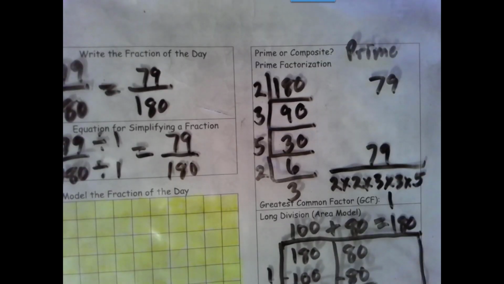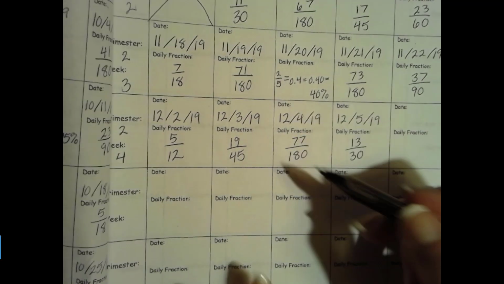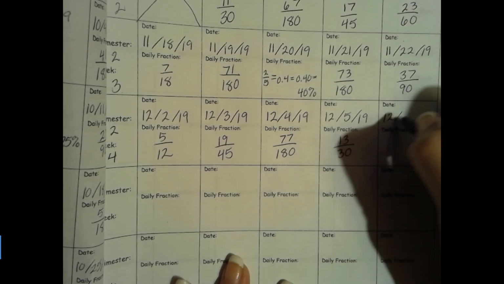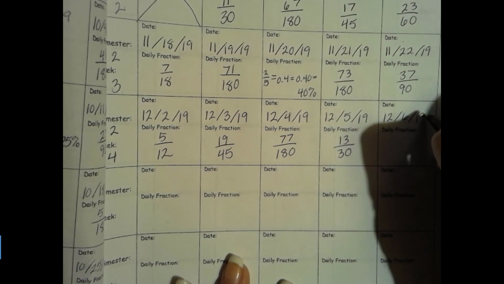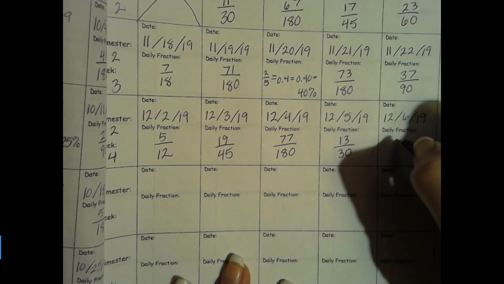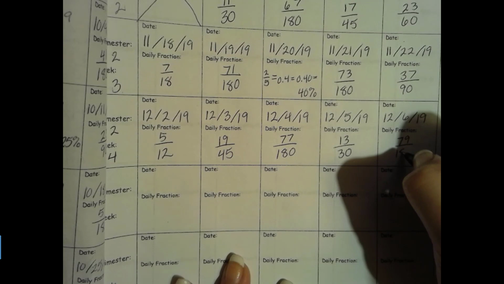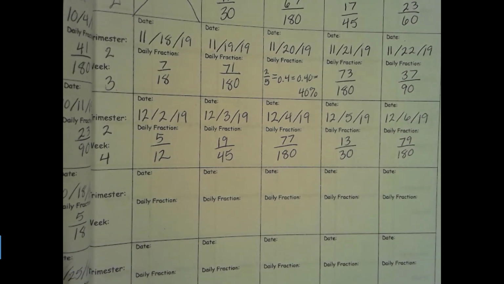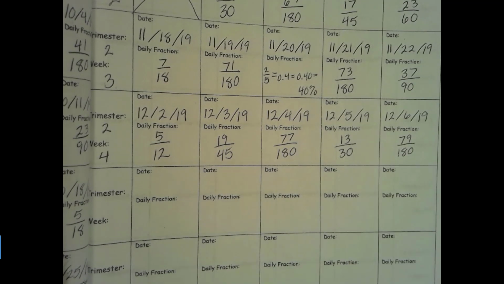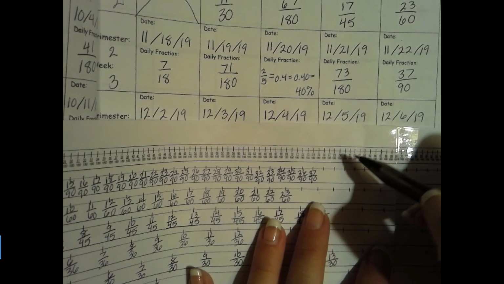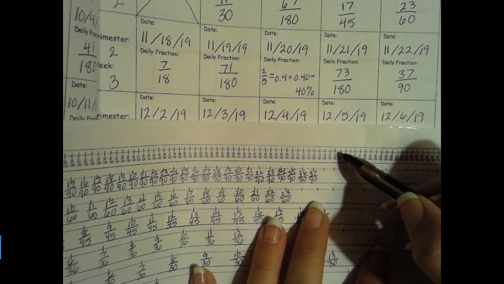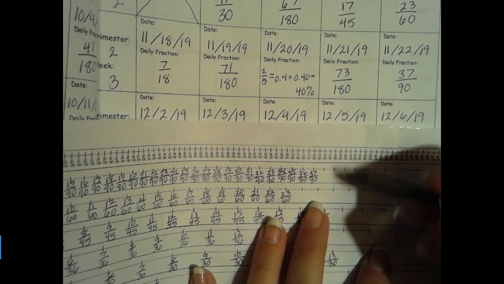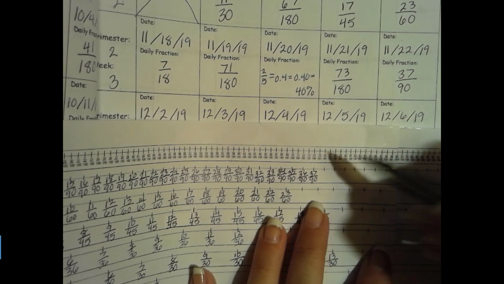All right, let's go ahead and fill in our data collection page. Trimester 2, week 4. Today is 12/6/19, and our fraction for today is 79/180th. 79 is a prime number. It is not a factor of 180, so that means our greatest common factor is 1. And when we make groups of 1, we don't have to get out the number line. But I do like to show you, here it is, 79/180th. There's no line below it because there's no equivalent fraction in lowest terms. This is our simplest form.